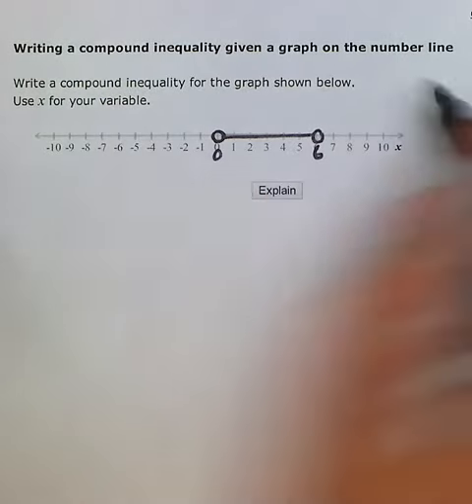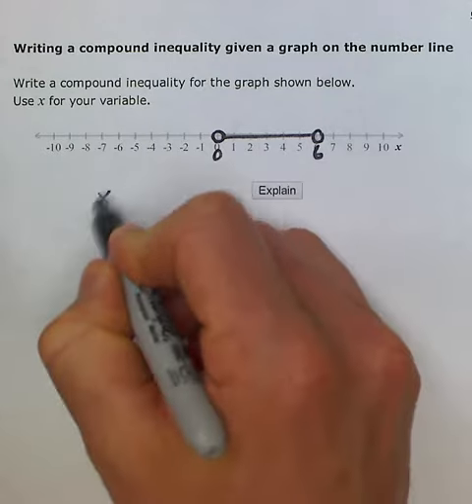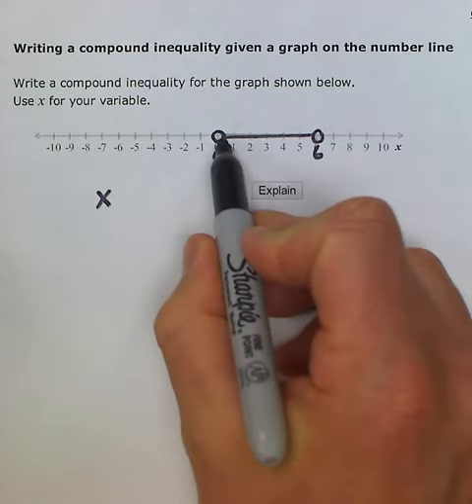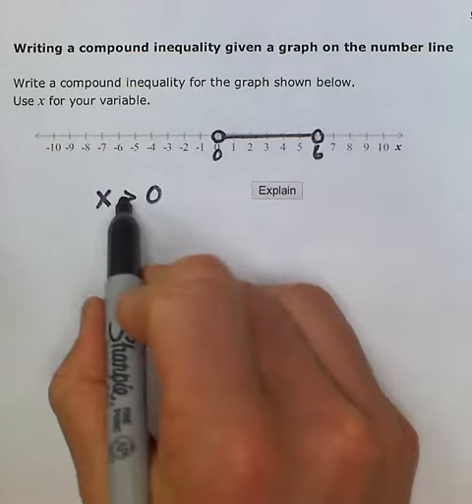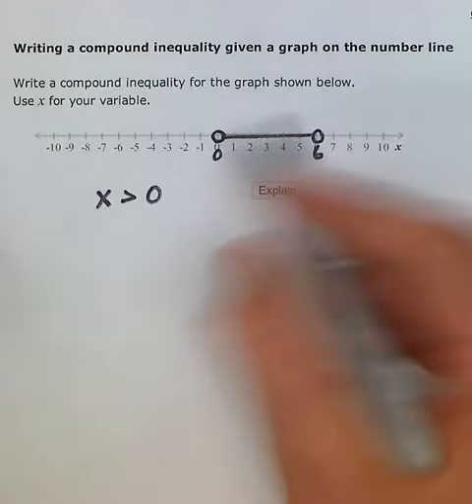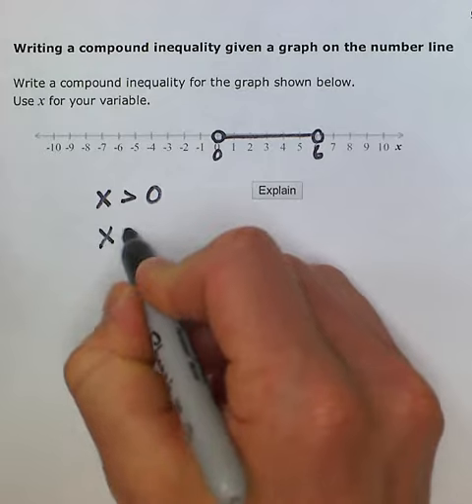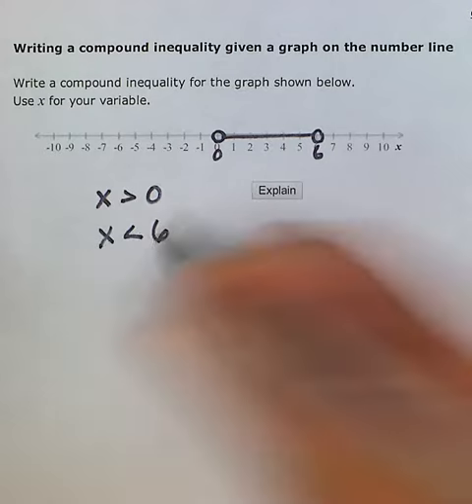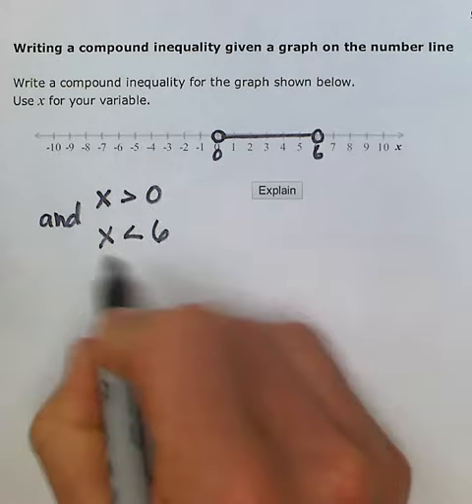So we have two parameters here. Our variable x is greater than 0. So x is greater than 0, and we see that to the right as it gets more and more positive. However, once we reach 6, we see that x is less than 6. So we have x is greater than 0 and x is less than 6.